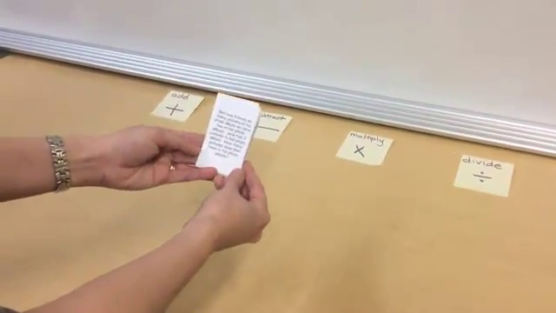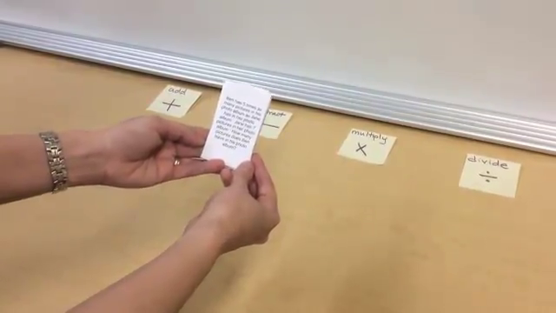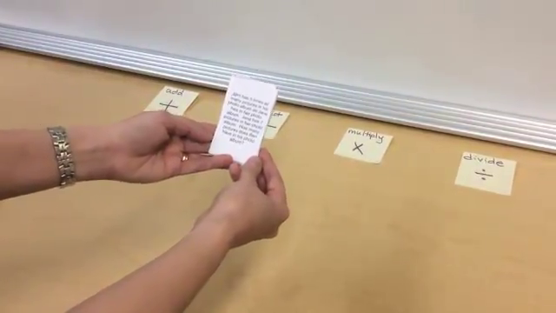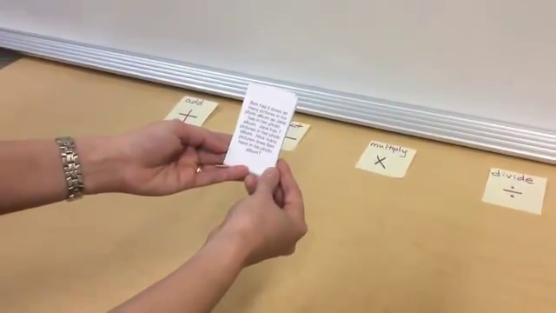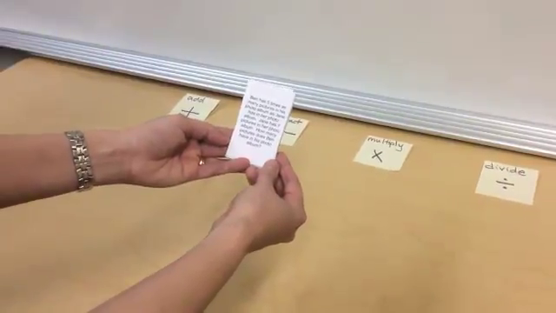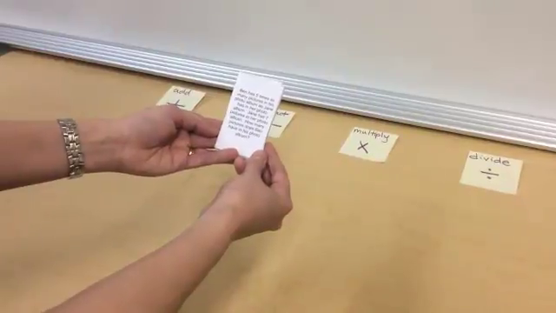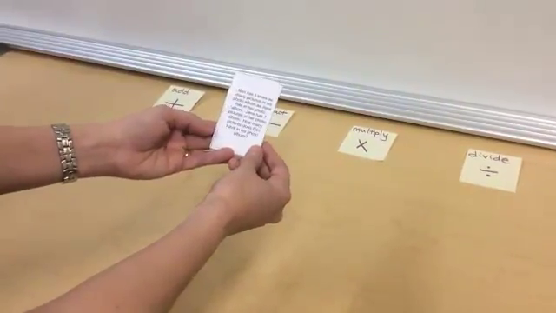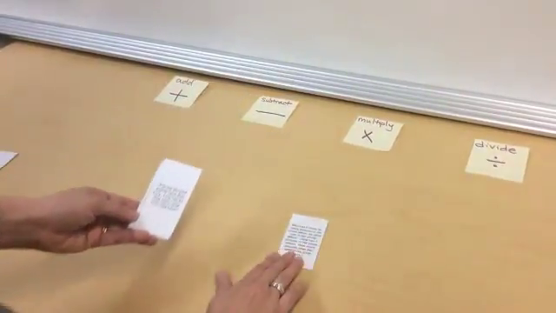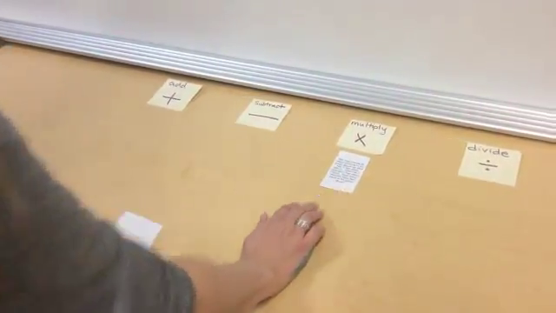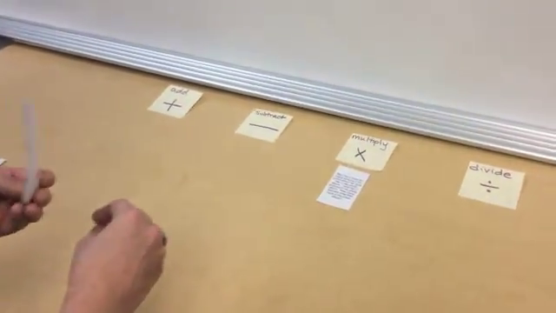Our first problem says, Ben has 5 times as many pictures in his photo album as Jane has in her photo album. Jane has 7 pictures in her photo album. How many pictures does Ben have in his photo album? Well, I know Jane has 7 and Ben has 5 times as many pictures. So I'm picturing this problem is going to be a multiplication problem because I could show it with a strip diagram of Jane's on top was 7.